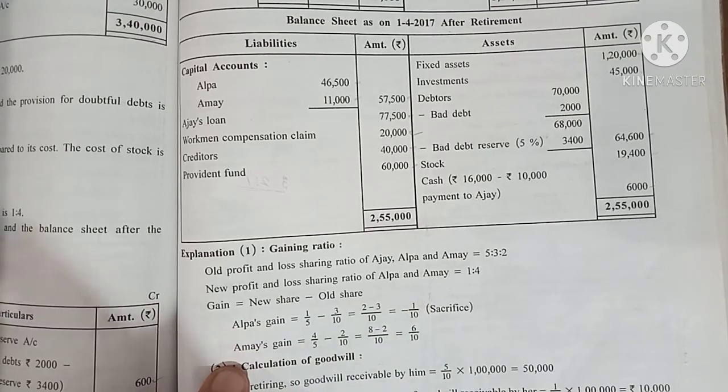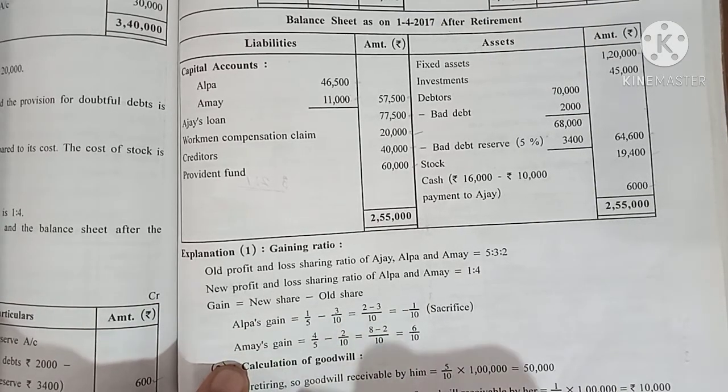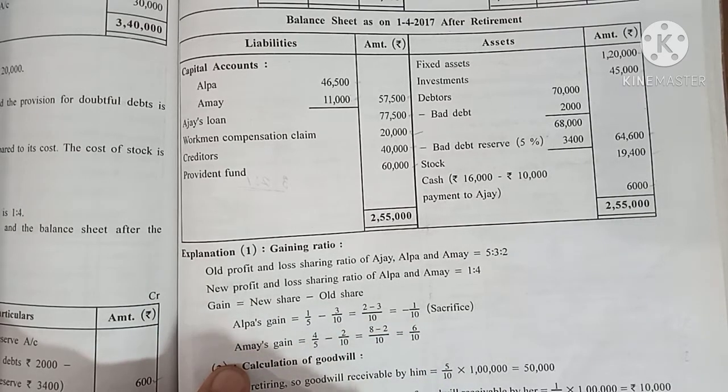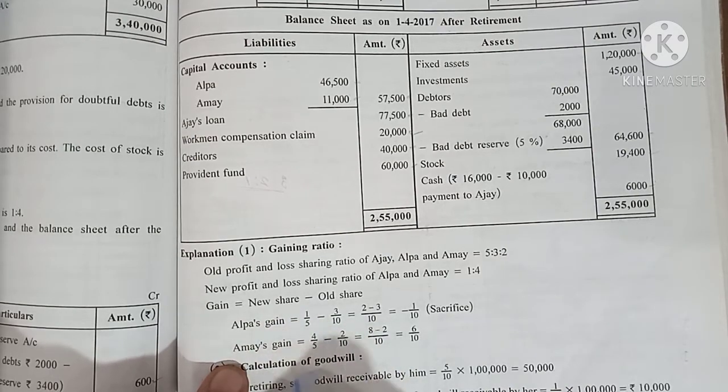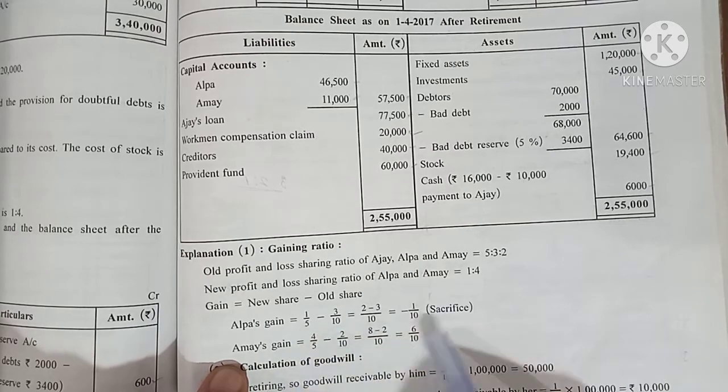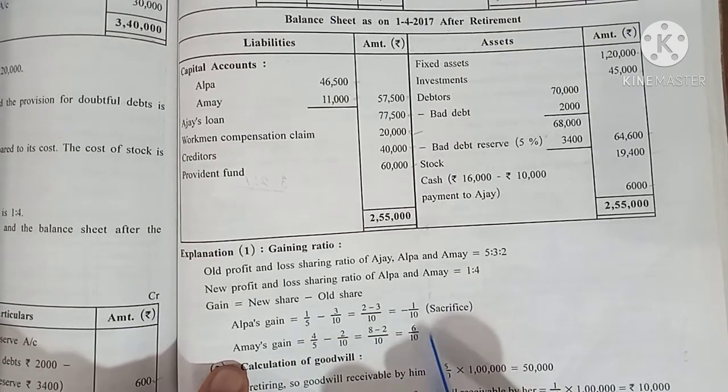Generally it comes to your mind that both remaining partners are gaining, but sometimes, due to these calculations, you may find that one of the two existing partners is sacrificing. So Amay is gaining 6/10.